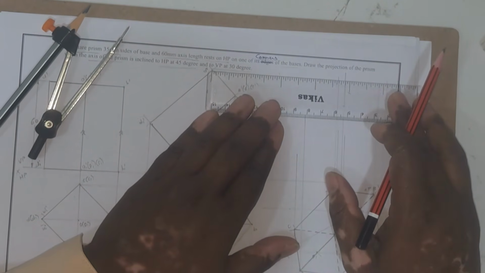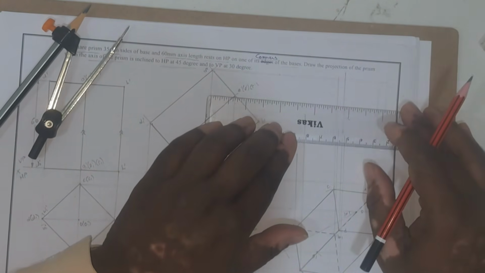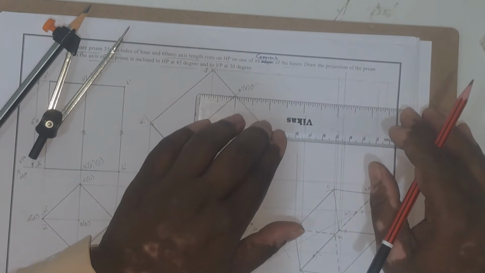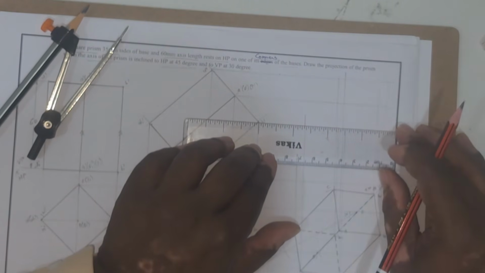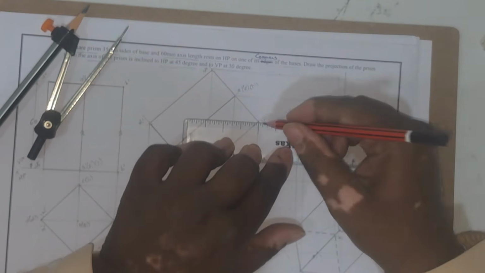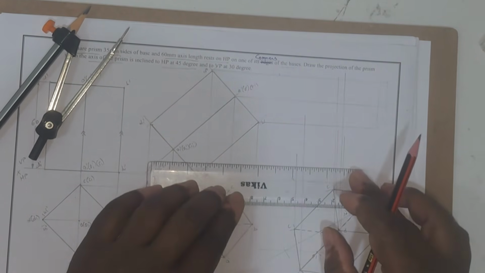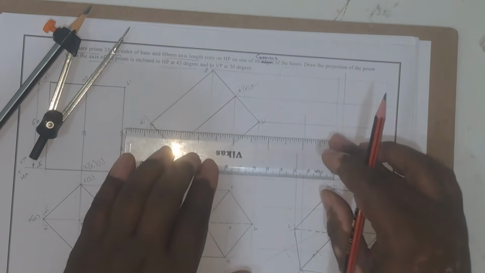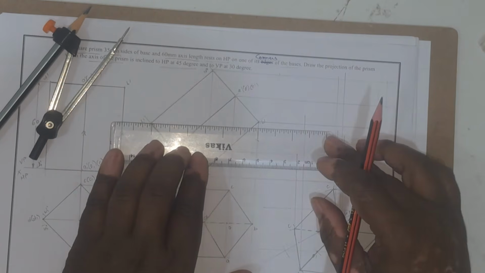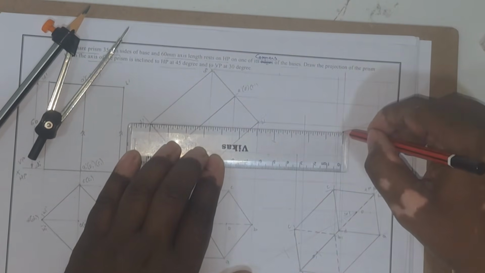Draw the projection line from here. I'm not going to draw from B1 because it's along the XY line already. Right? So we've drawn all our projections.